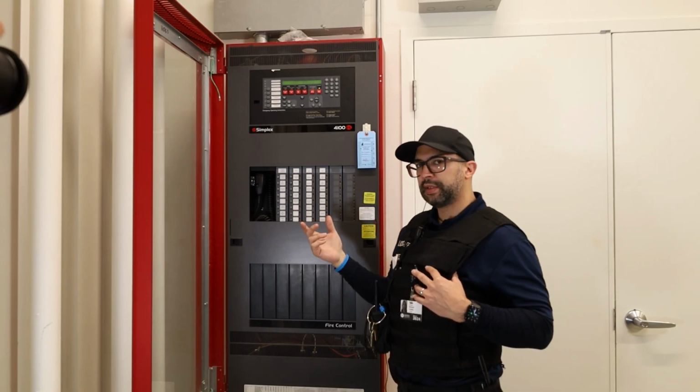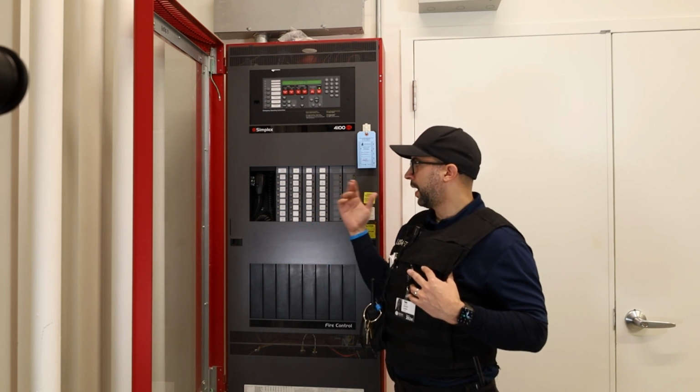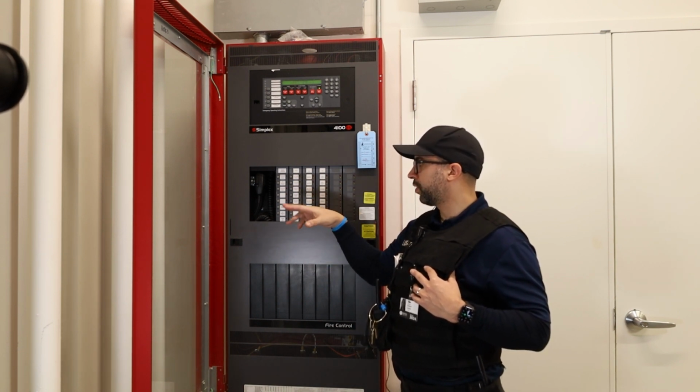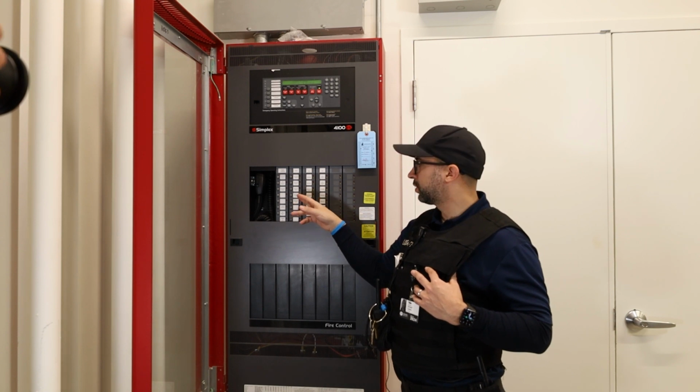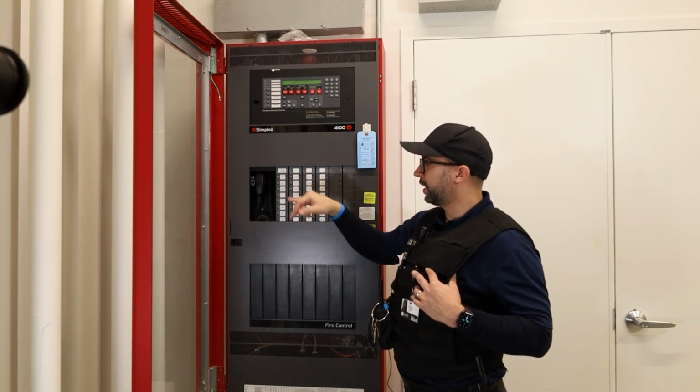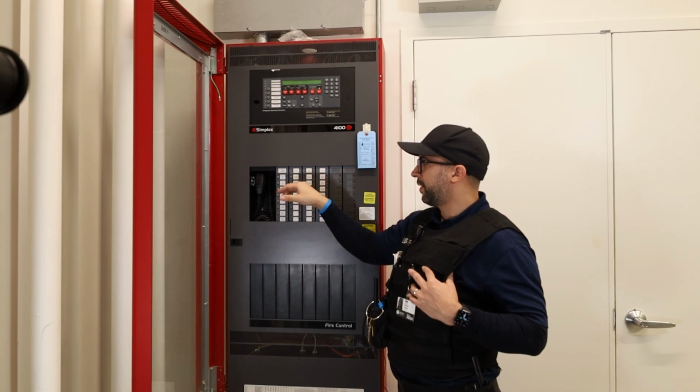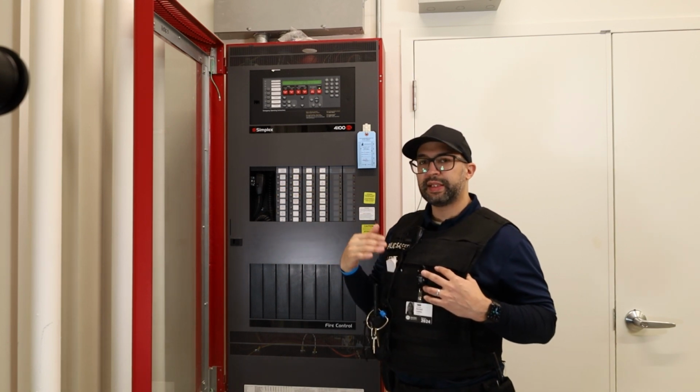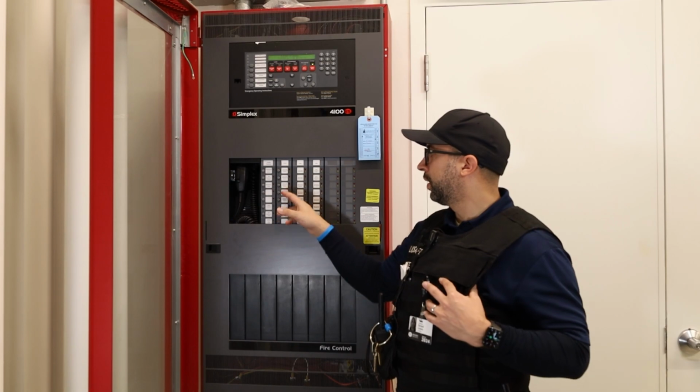This has to do with your microphone here, and you would select a floor that you want to talk to. Say there's a situation going on on the first floor or the second floor, third floor, and so forth. You would select the button, and that will tell you that that floor is activated to speak to.